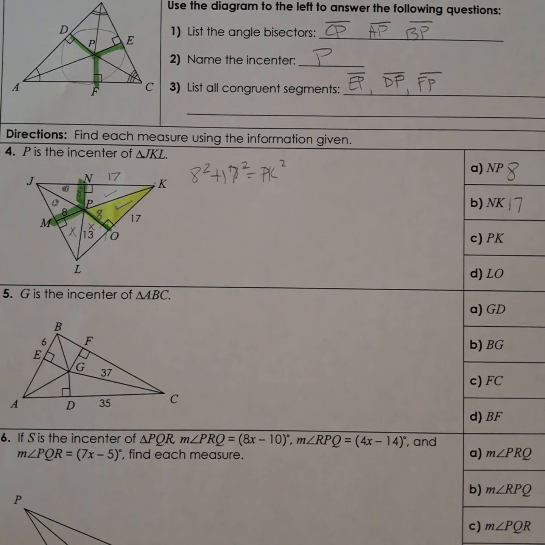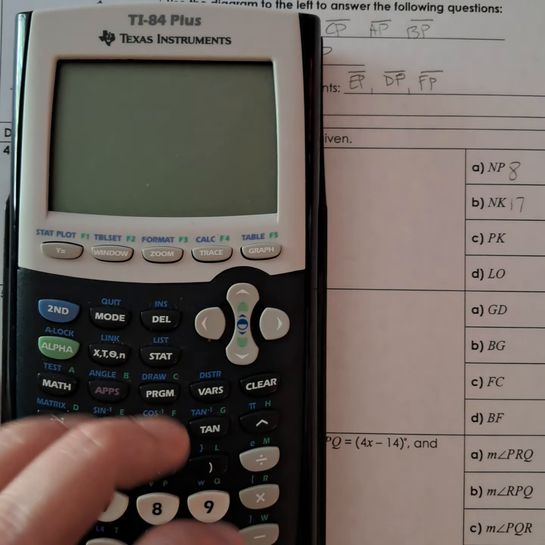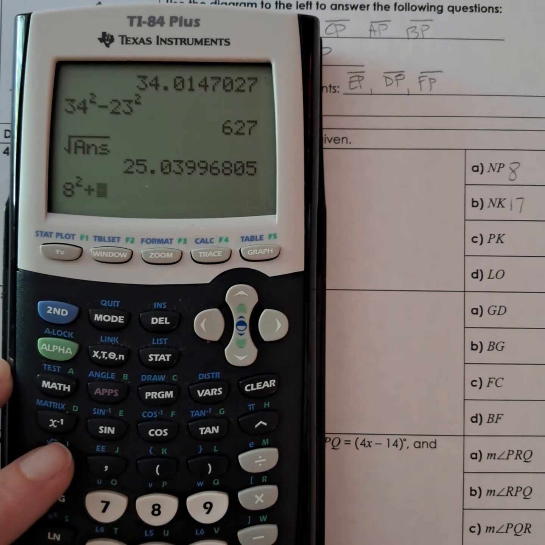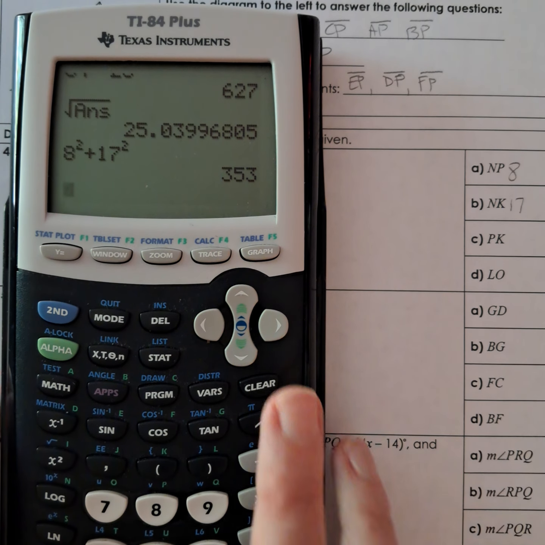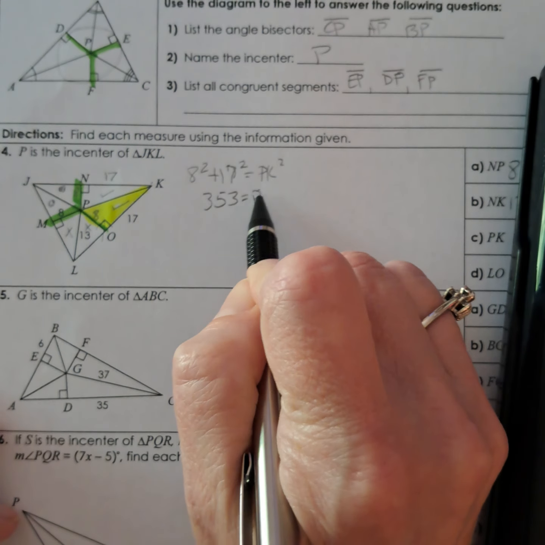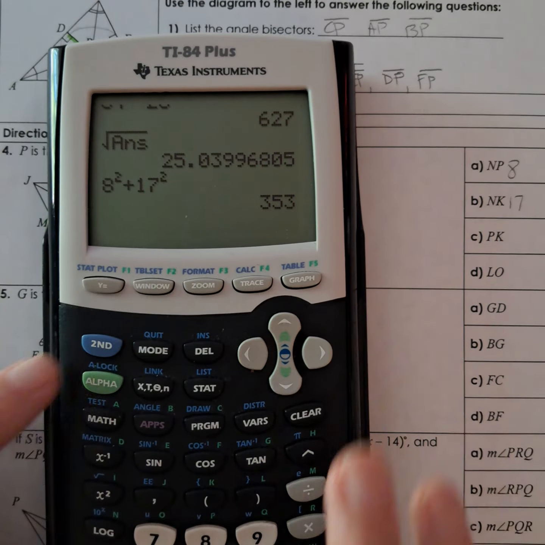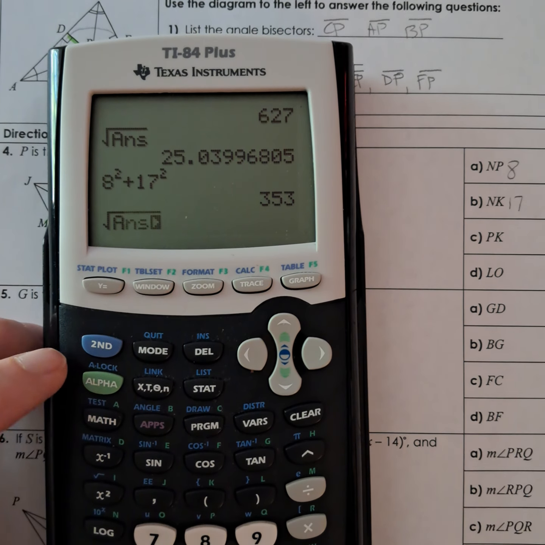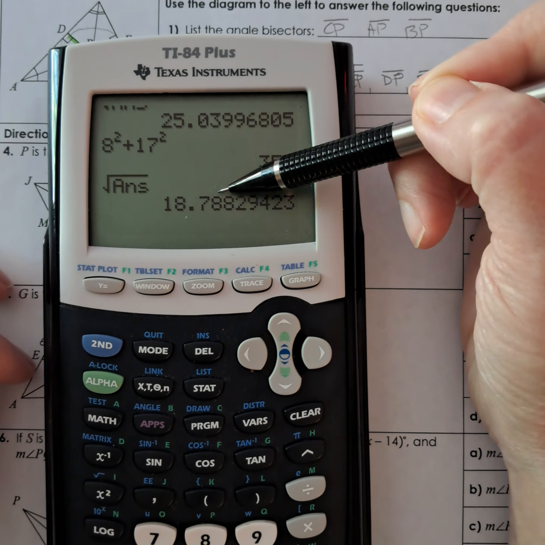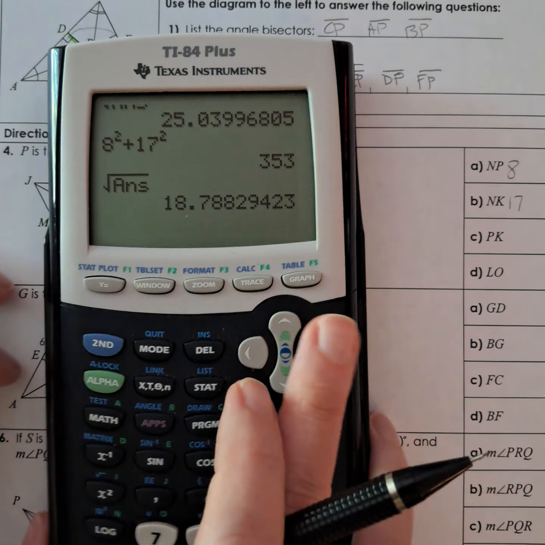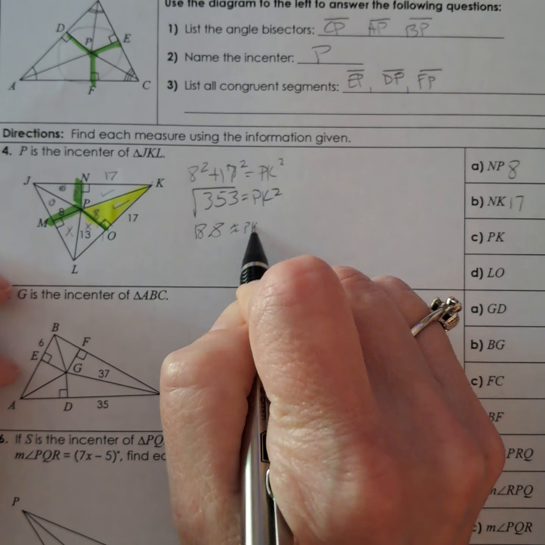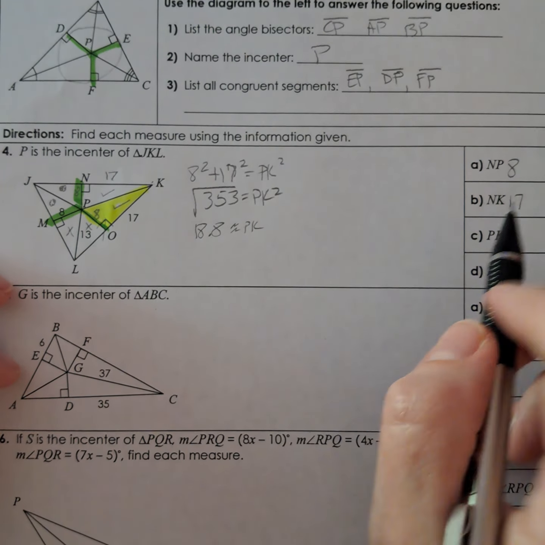I'm going to grab my calculator and do 8 squared plus 17 squared to make my life easier. 8 squared plus 17 squared is 353. Then don't forget to square root that. The square root of 353 is approximately 18.8. So P to K is approximately 18.8.